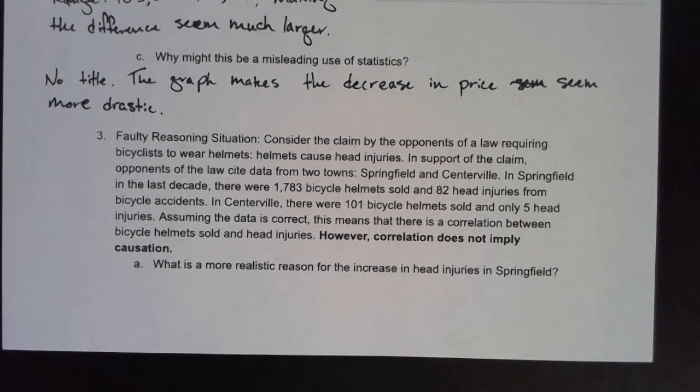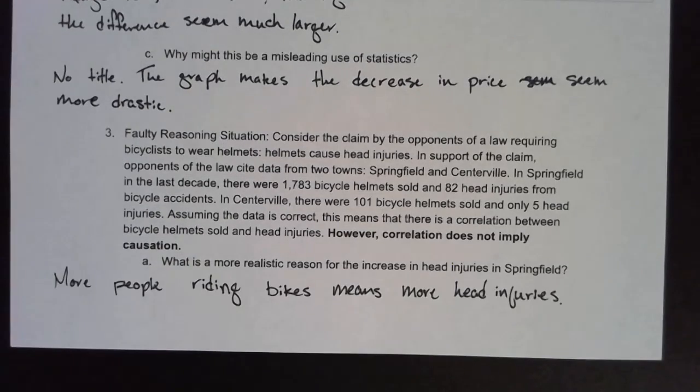However, correlation does not imply causation. What is a more realistic reason for the increase in head injuries in Springfield? Take a second, pause the video, and come up with an answer on your own. So I said more people riding bikes means more head injuries. It's more likely that the cause of the head injuries is the number of people riding bikes.